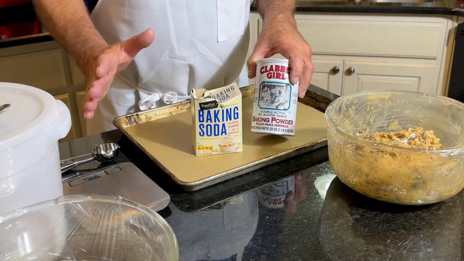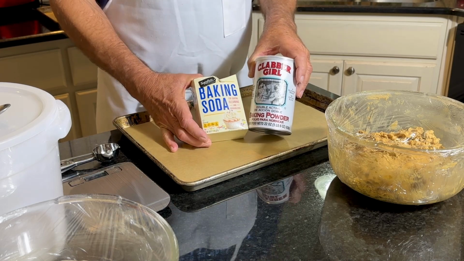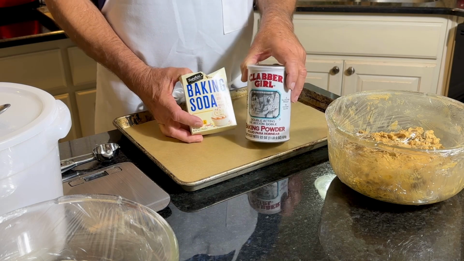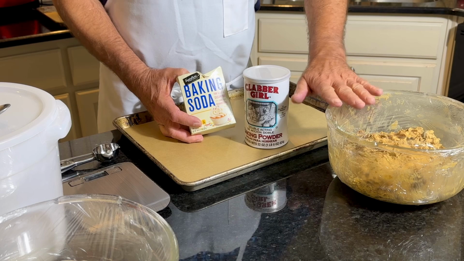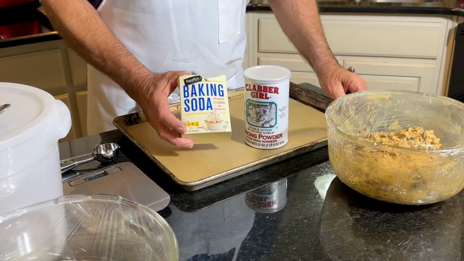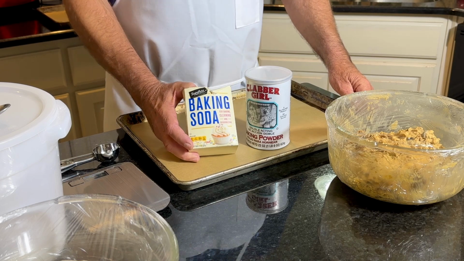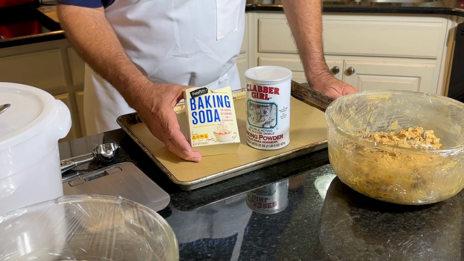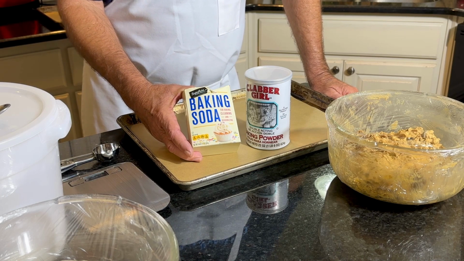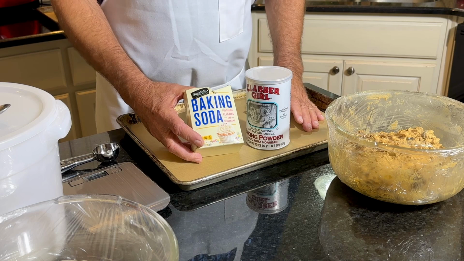Okay, we got the cookies done, that was the first thing, but now the why. So what's happening with this? These recipes for the chocolate chip cookies and the oatmeal cookies call for baking soda, 3/4 of a teaspoon of baking soda. So what does that do? Baking soda is responsible for your chewiness and also the spreading of the cookie.